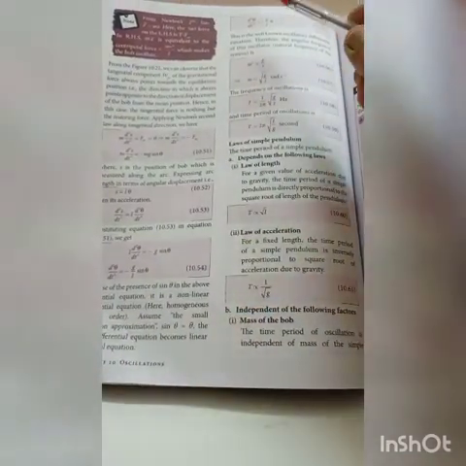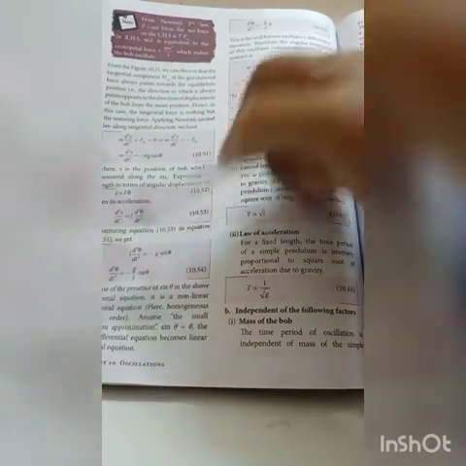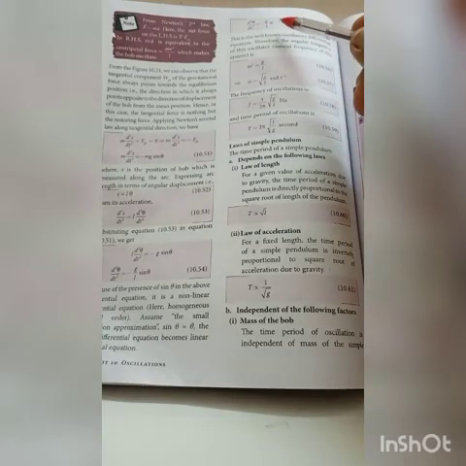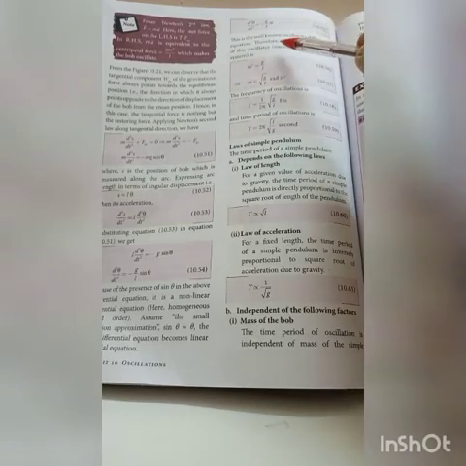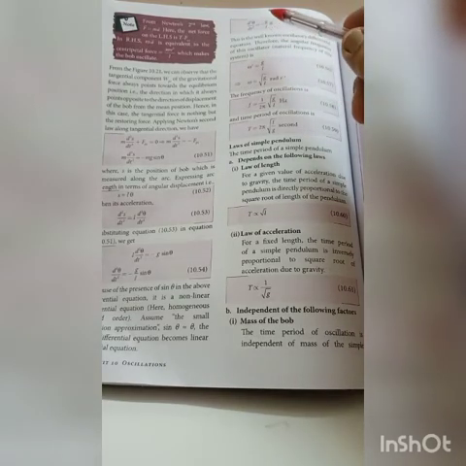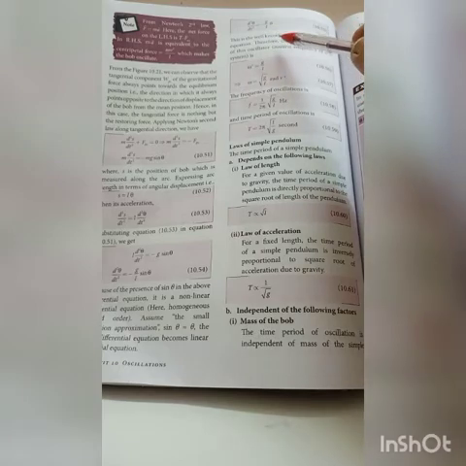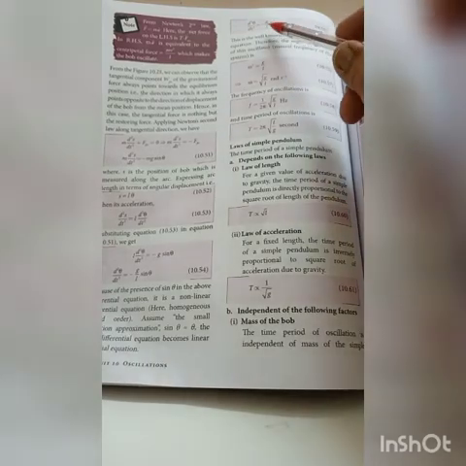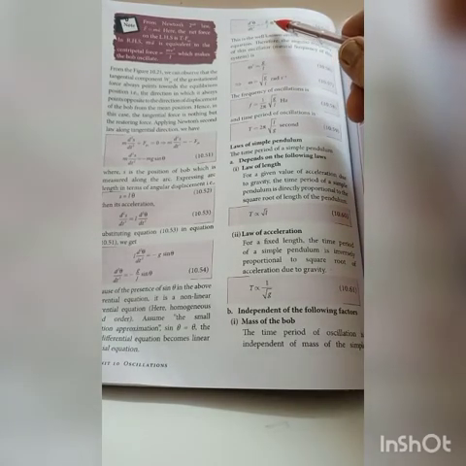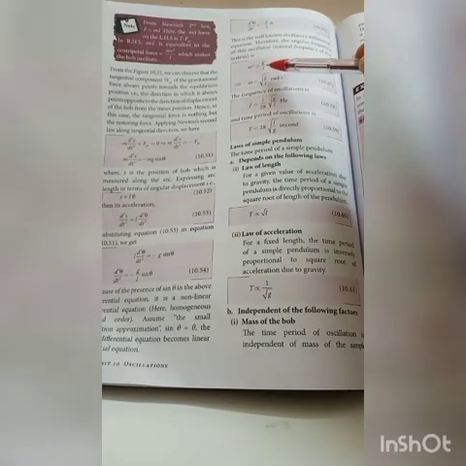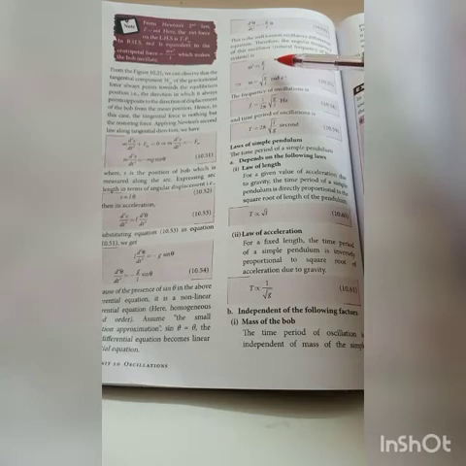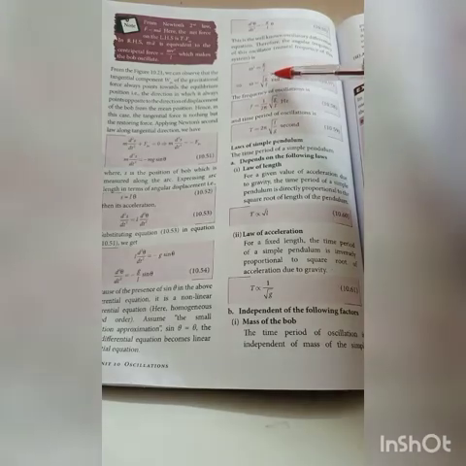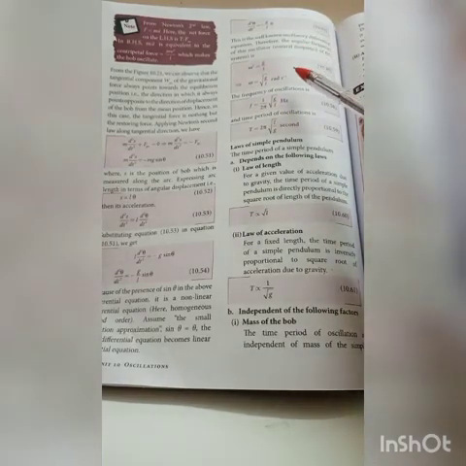So it will become d square theta by dt square equal to minus g by L into theta. This is a very well-known oscillatory differential equation, and we already know that this equation is of the form d square theta by dt square is equal to minus omega square into theta. So here, instead of omega square, we have the term g by L. So the natural angular frequency of the simple harmonic oscillator or pendulum is omega square is equal to g by L, or omega is equal to root of g by L radian per second.